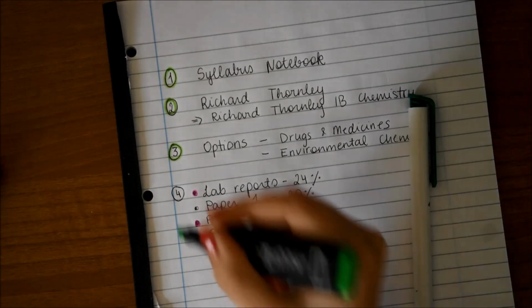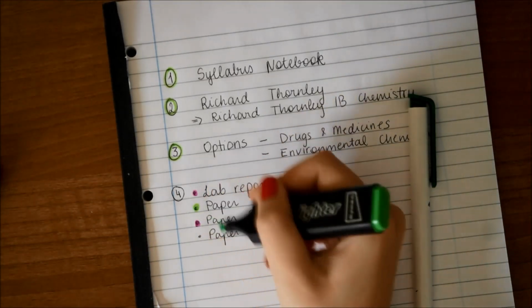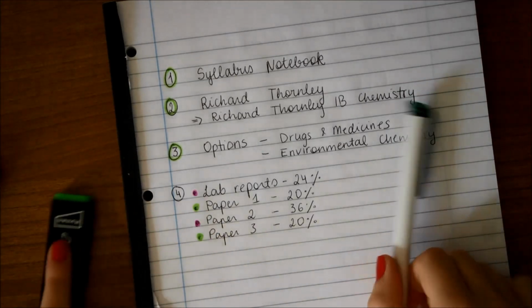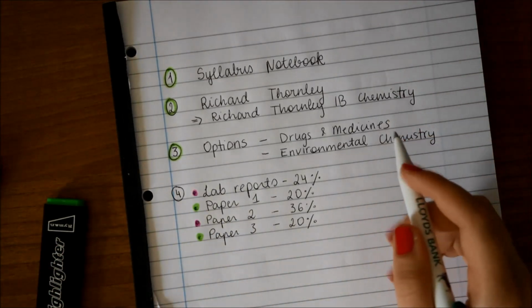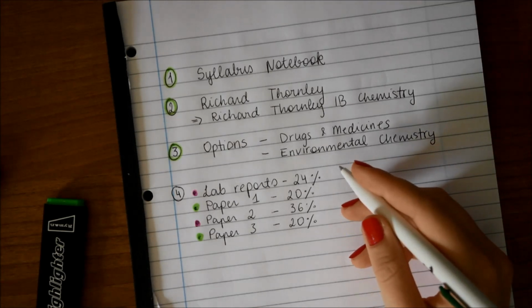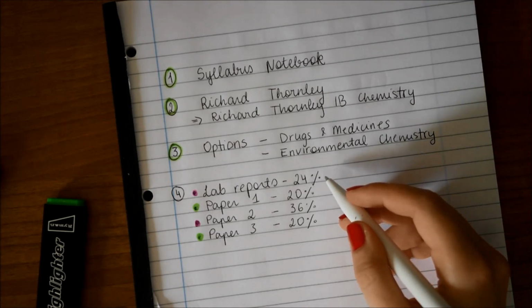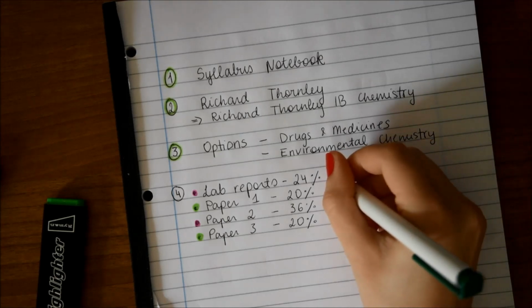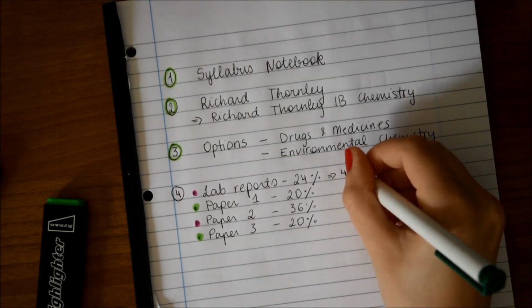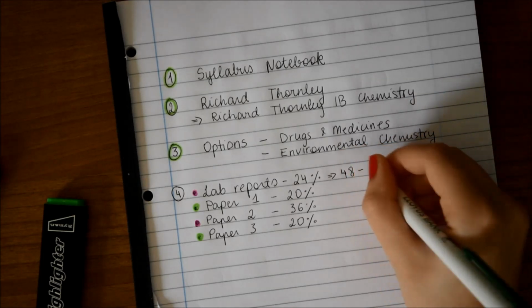So I came up with a strategy for how to do well in chemistry without doing extremely well in paper 2. First of all, for the lab reports, you can get 48 points as the maximum, and I would say try to get at least 40 points there.